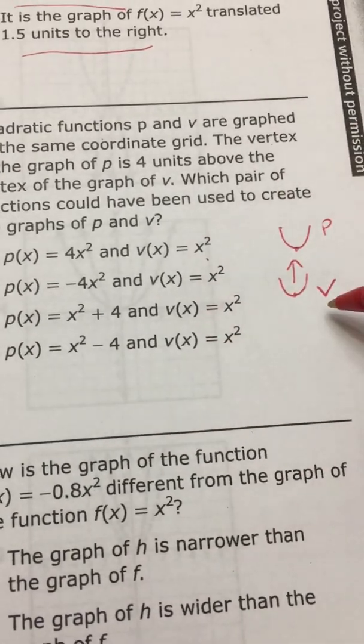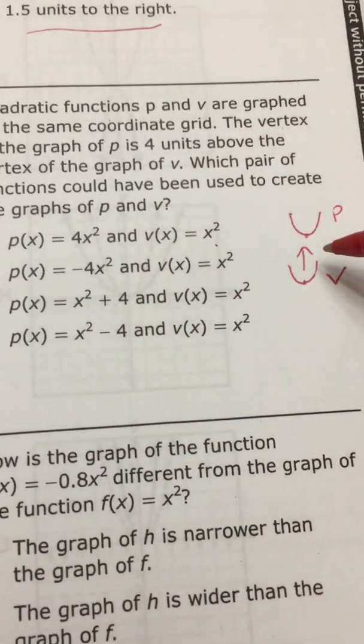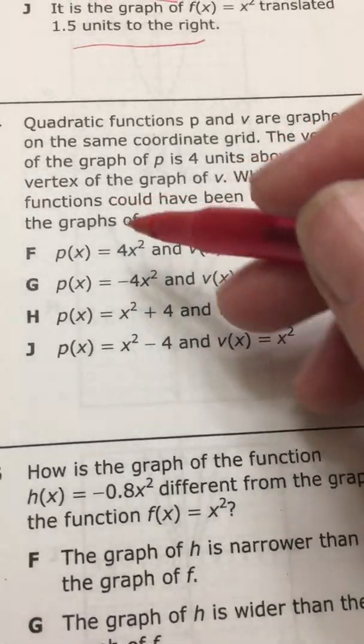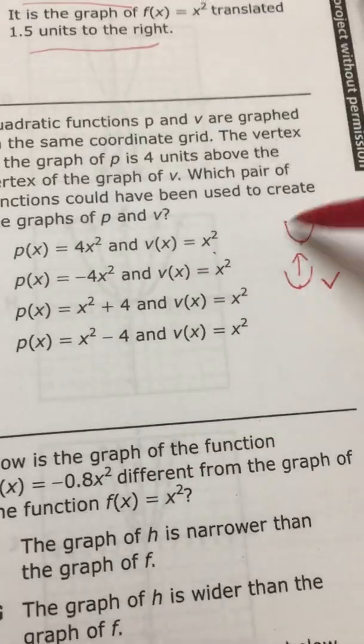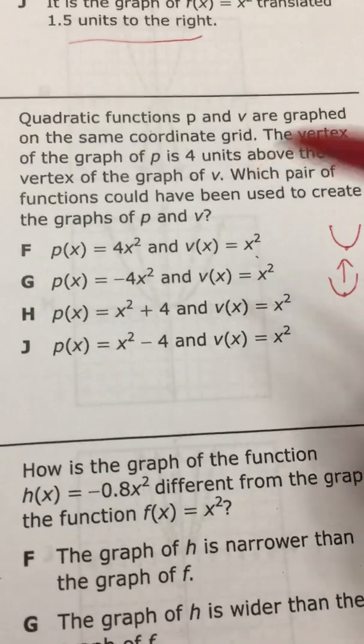And here are my V's. These are the original ones, right? These are my parent functions. And I'm looking for the one that went up 4 units. So you could just plug each pair in and see which one matches this picture. Should be straight up above it. V should be on bottom, P should be on top.